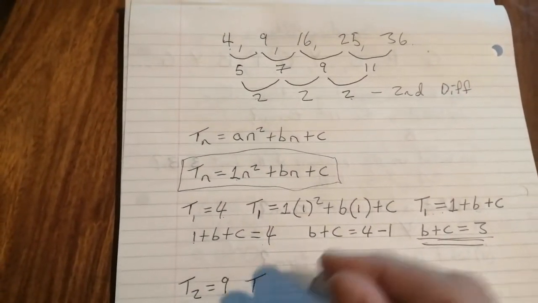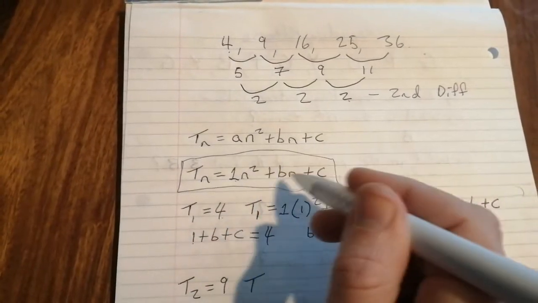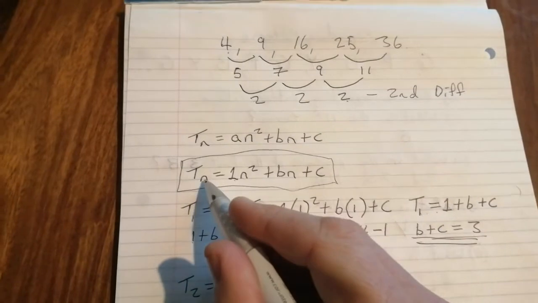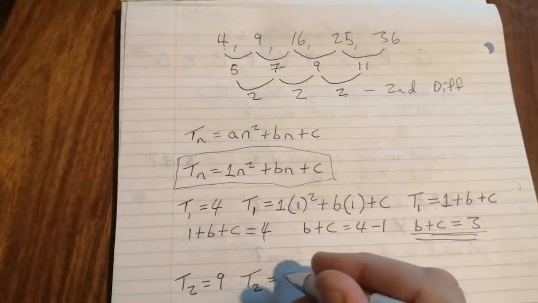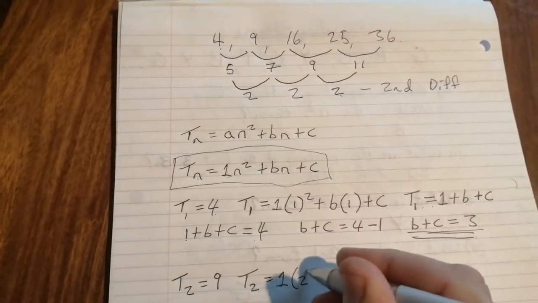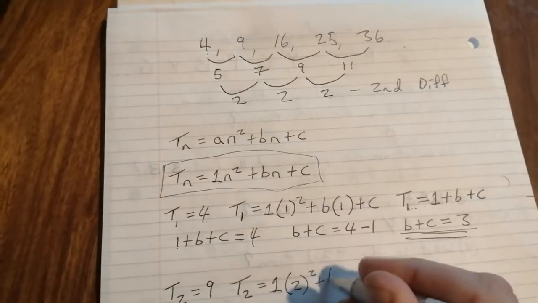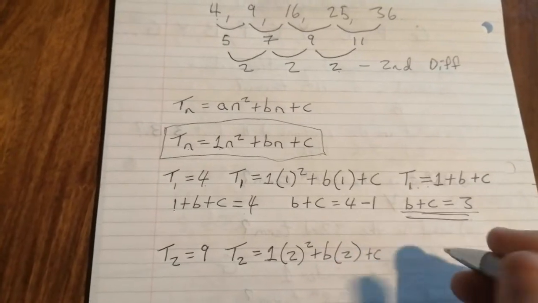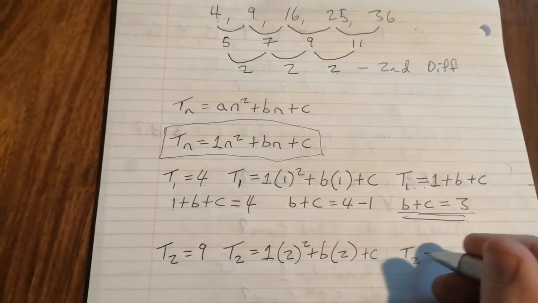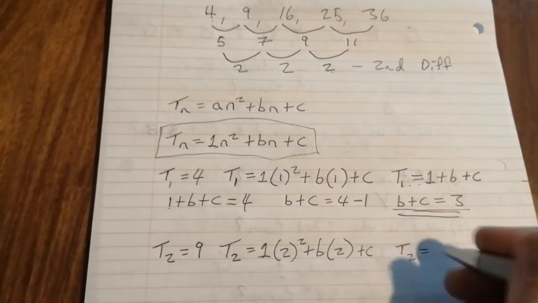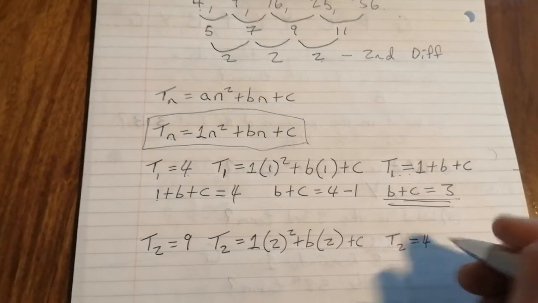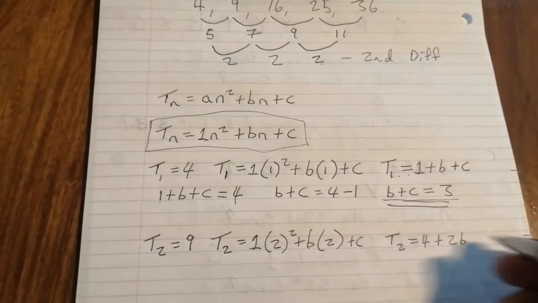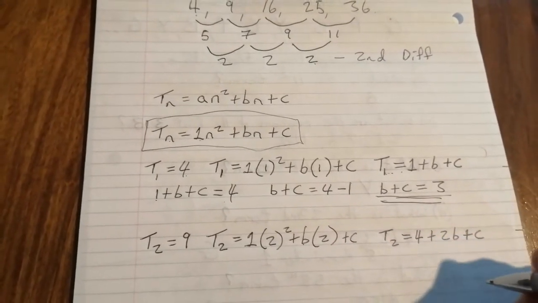And then if we were to use whatever bit of a formula we have so far, our incomplete formula if you like, to work out what term 2 is, we would put in 2 wherever we saw an n. So that's 1 times 2 squared, plus b times 2, plus c. And then we could tidy that up a little bit. So 2 squared is 4 times 1 is just 4. B times 2, or 2 times b, is 2b. And c, well, we can't tidy that up anymore, it's just that.